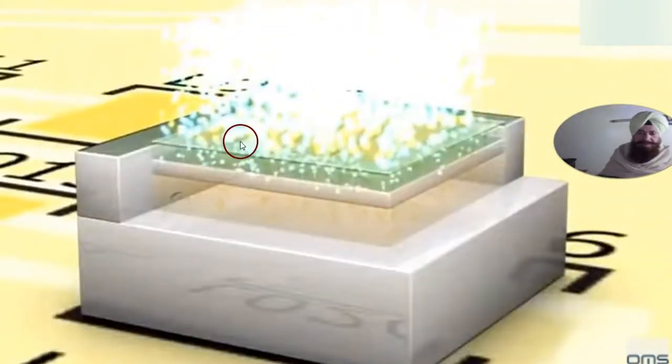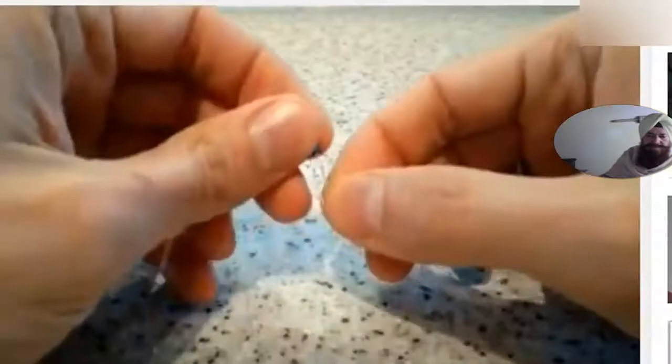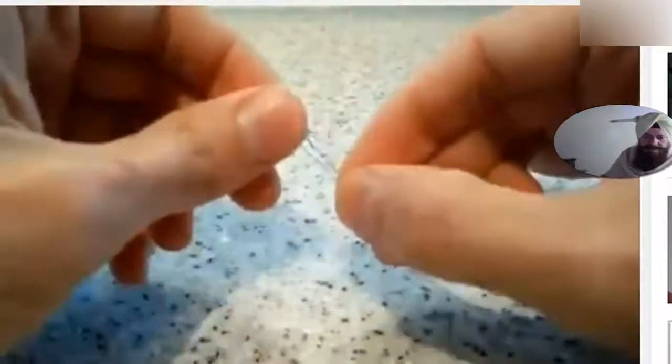So when yellow mixes with blue light, it gives white light. This is how it happens. Here the light is coming: blue photons, yellow photons, and the white light. This is a very good animation.